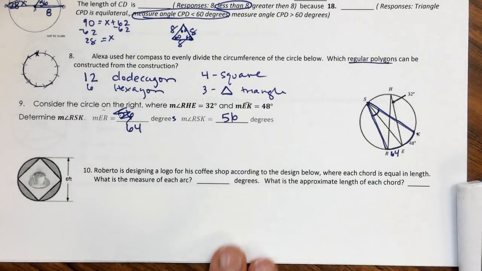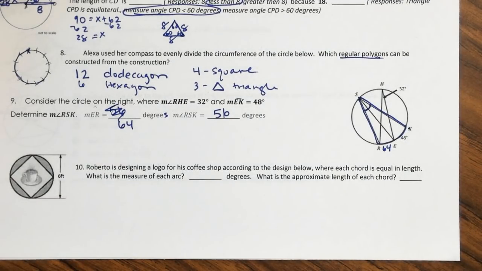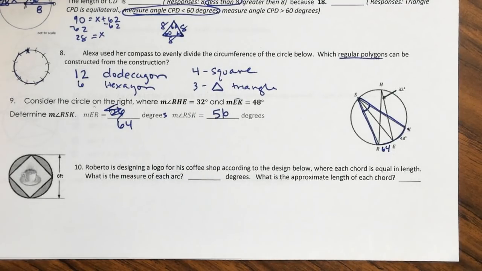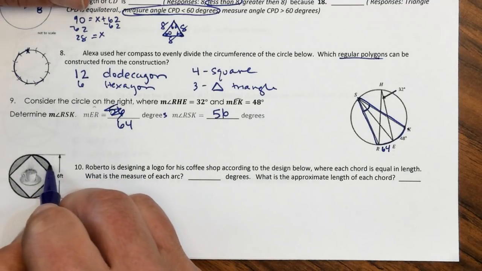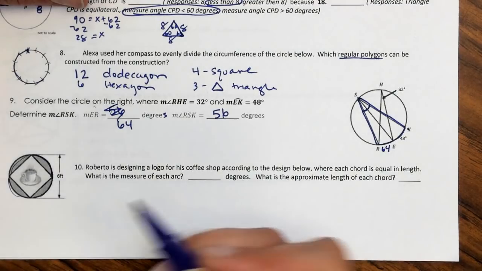Back on the page. There we go. Roberto is designing a logo for his coffee shop according to the design below, where each chord is equal in length. What is the measure of each arc in degrees? So they're asking for what is each arc, which means what is this measure, or this measure, this measure, this measure. So we don't really need the 6 feet yet.